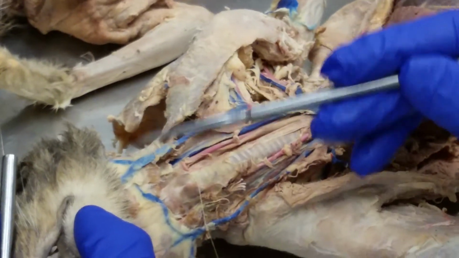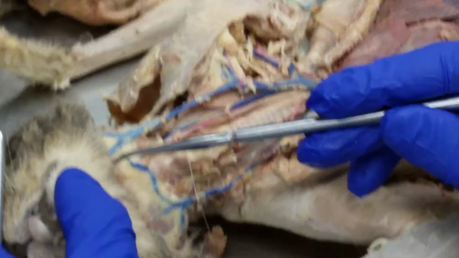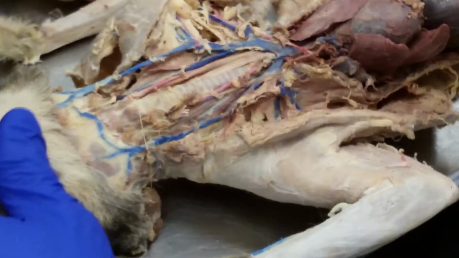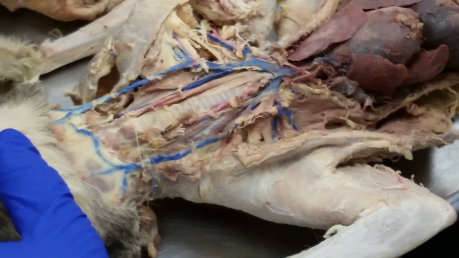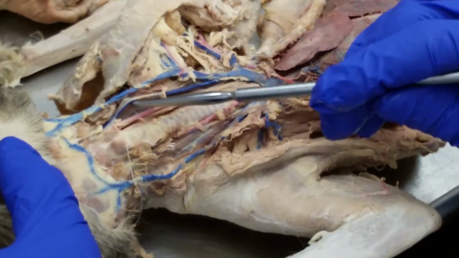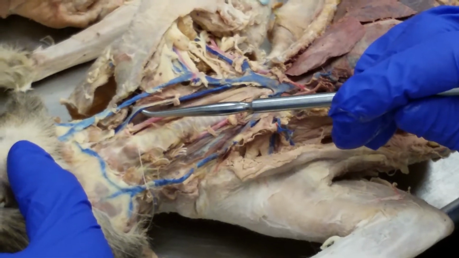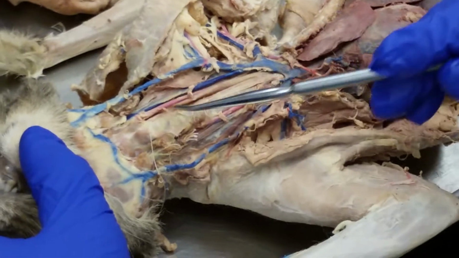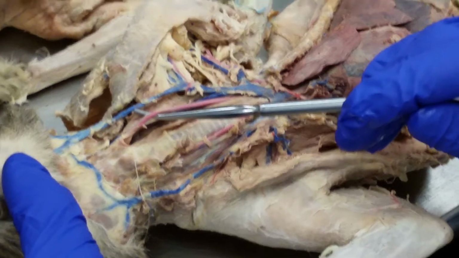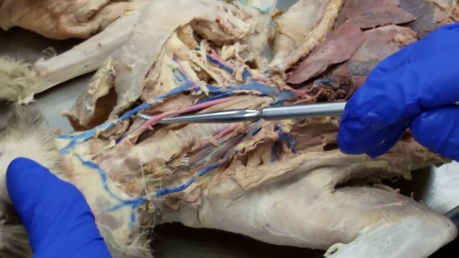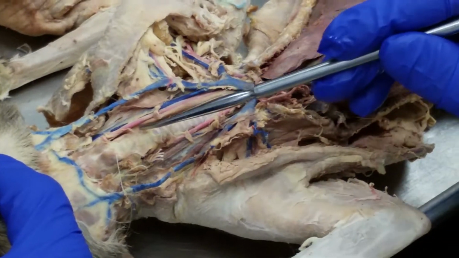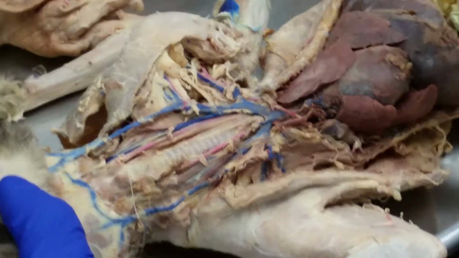Posterior facial vein, anterior facial vein, transverse jugular vein. All right, and this is the external jugular vein. All right, this is the internal jugular vein. On this side, it wasn't really well infused. So this is actually the common carotid artery. Common carotid artery on the right side. But this one, I'll just take a common carotid artery.